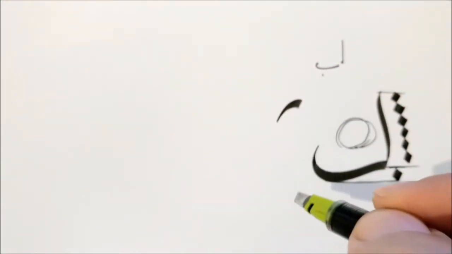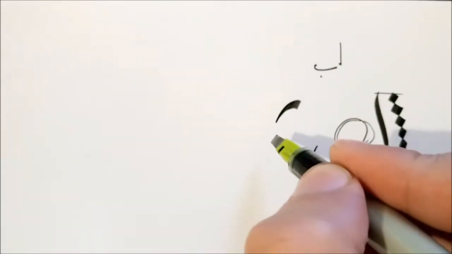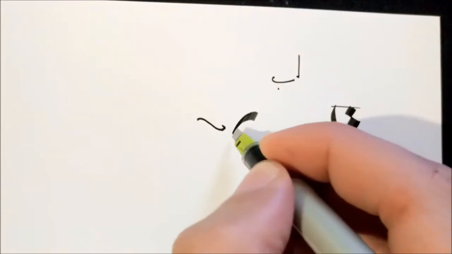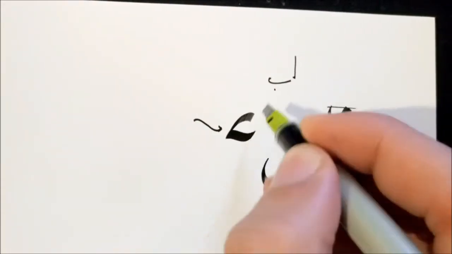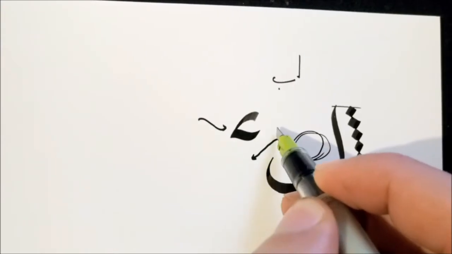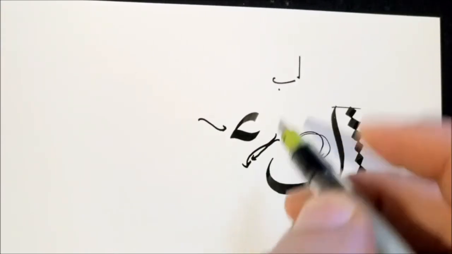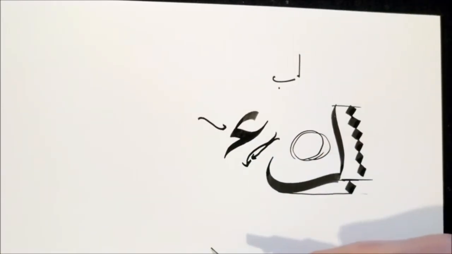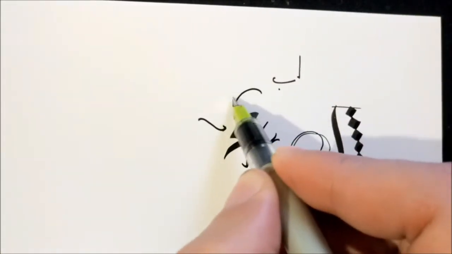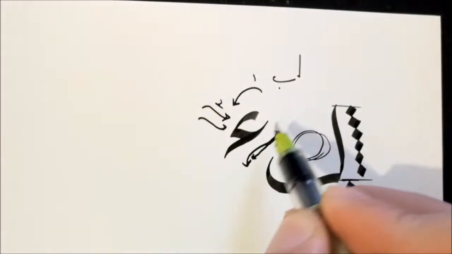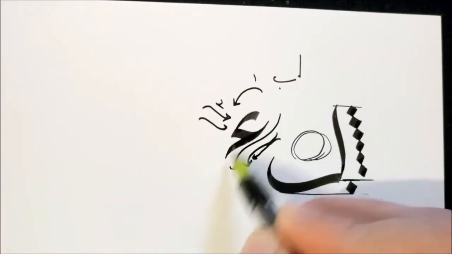We go up to the left, then we do this wavy move. We do a move like this, then we do another move like this. So, number one is a curve like this, number two is a curve like this, and number three is a curve that looks like this.